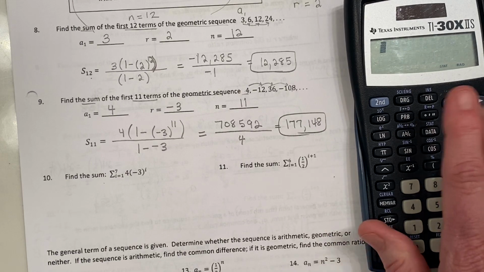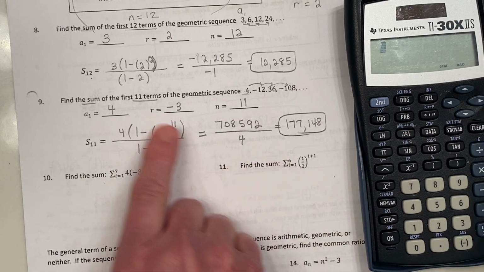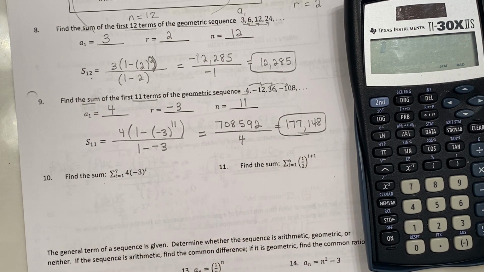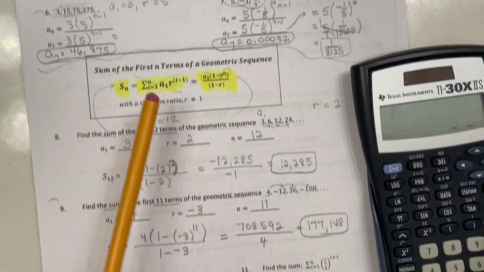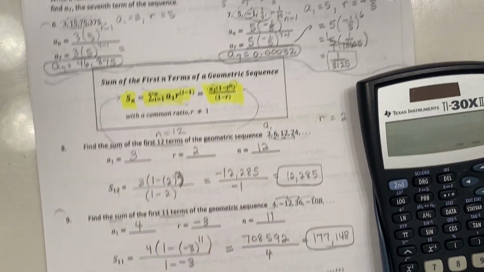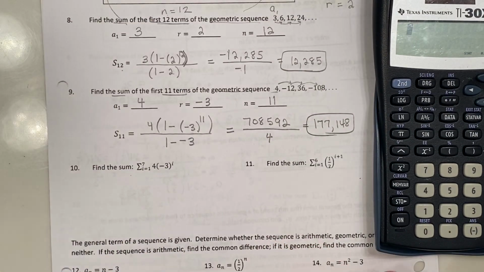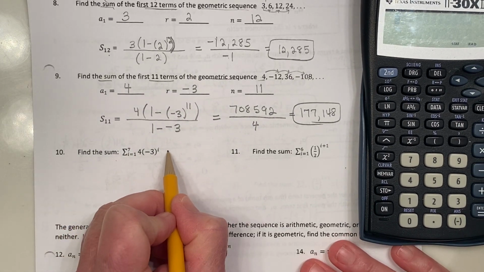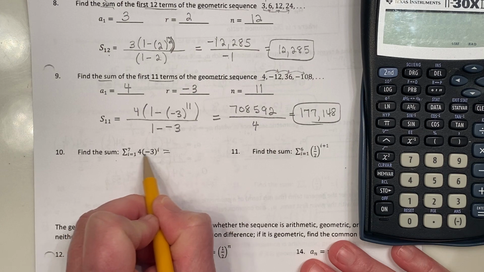I think 10 and 11 are the same. It's just the presentation of the problem is that we're in summation notation. So we still have to find the first term, the common ratio, and the number of terms in order to find the sum by using this formula right here. Okay, so I'll probably find the first term. So let i be 1.